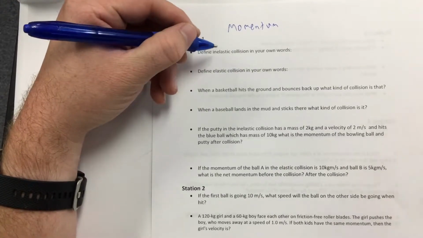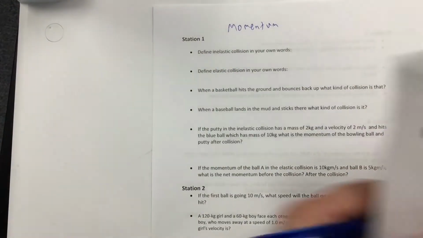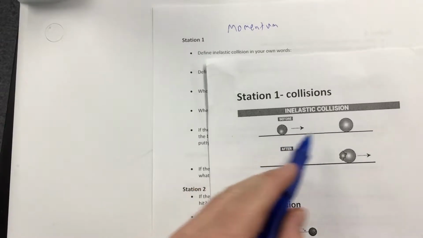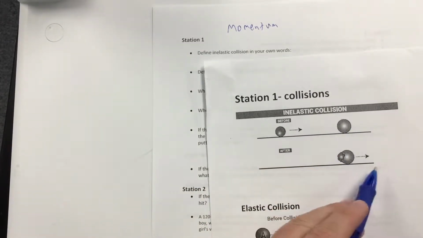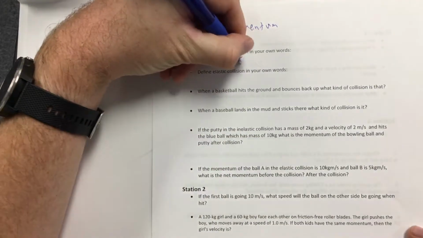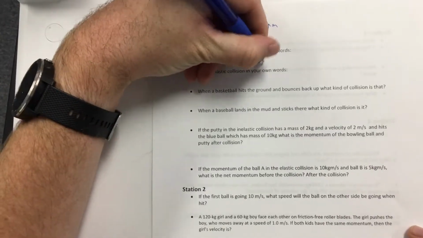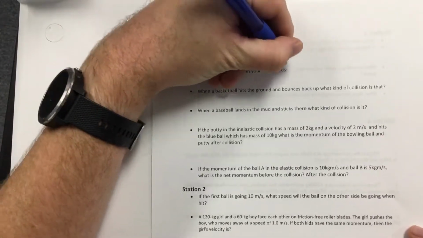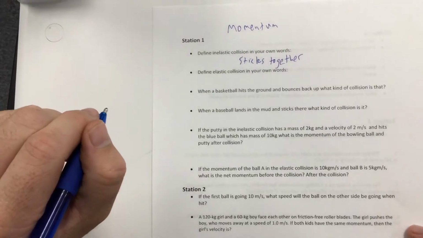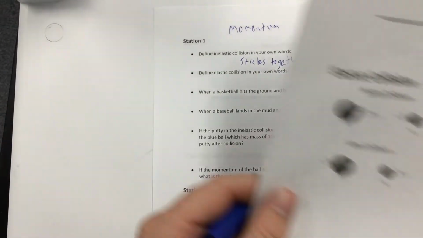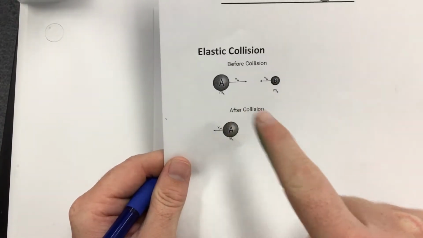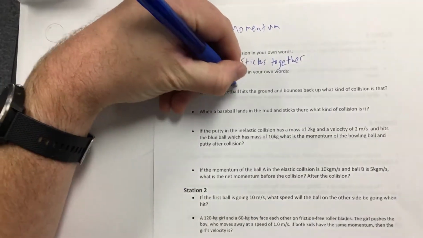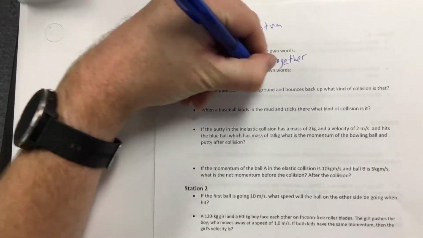So, inelastic collision, right? That's right here. Inelastic, they hit, they combine, and they keep rolling. So this is like a sticks together. Okay, right there. Elastic, right? They hit, and then they bounce away, right? So this is one where they bounce away. We're just doing nice, simple definitions here.